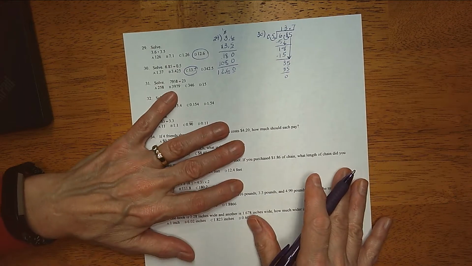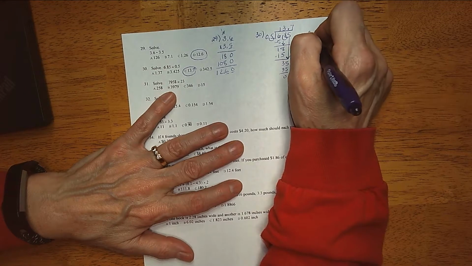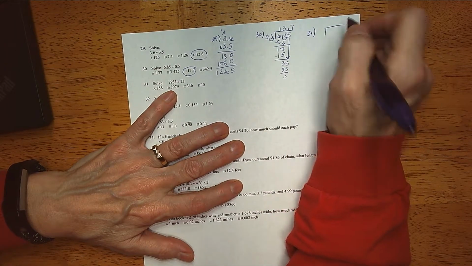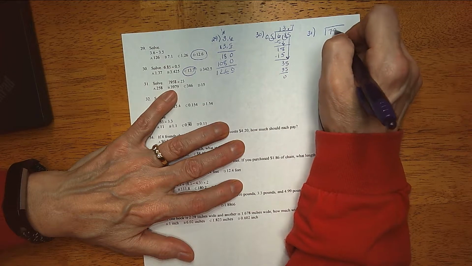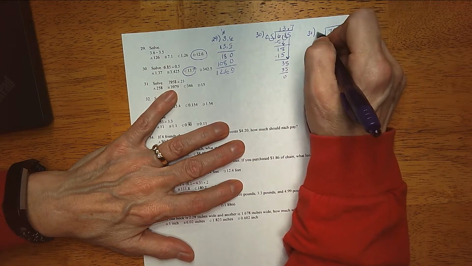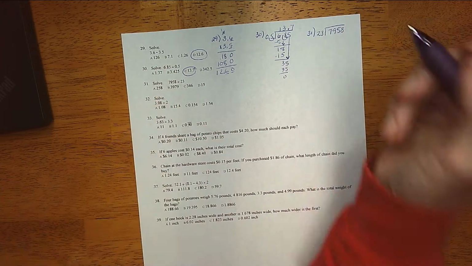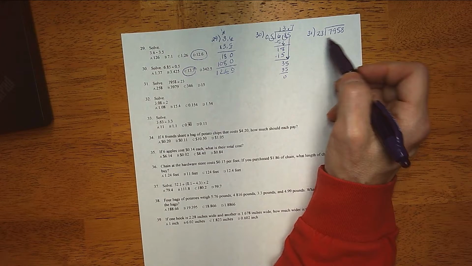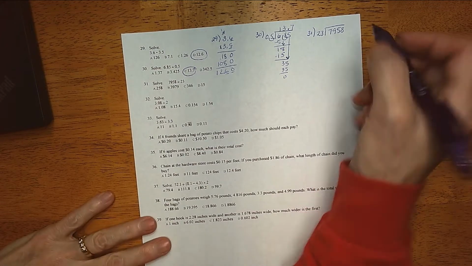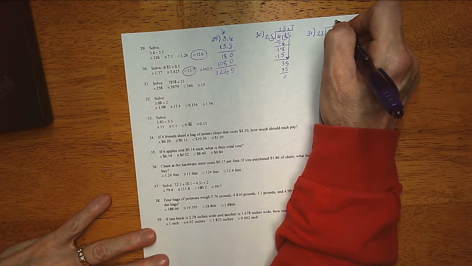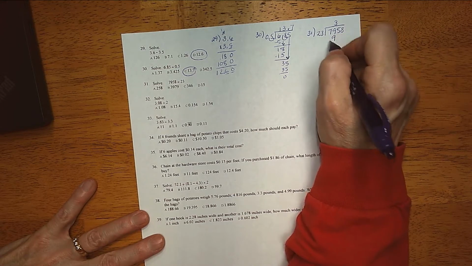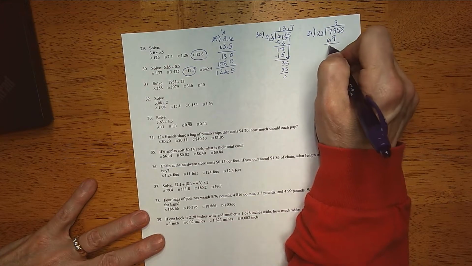All right, now I'm ready for number 31. I'm going to divide 7,958 by 23. And I see that 23 is going to go into 79. The way I estimate that is 20 into 60 is 3. So I think we'll experiment with 3 there and see if that works. So 3 times 3 is 9. And then 3 times 2 is 6. Do my subtraction and I get 10.